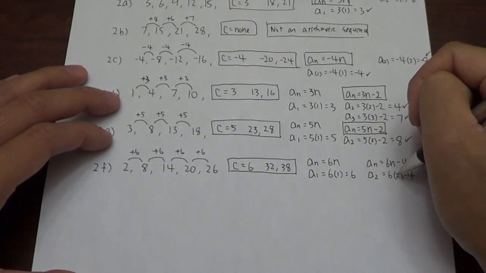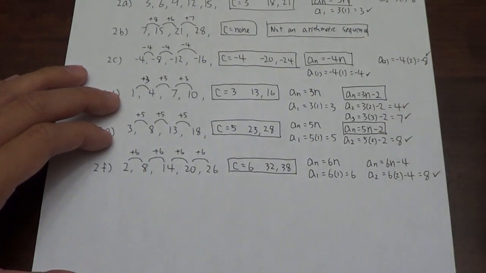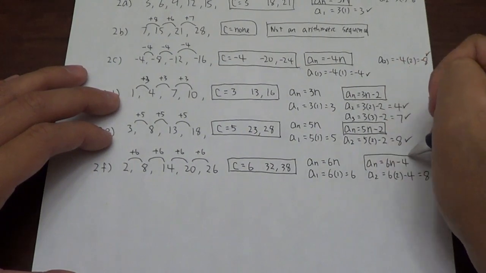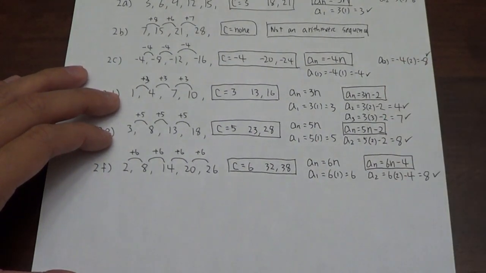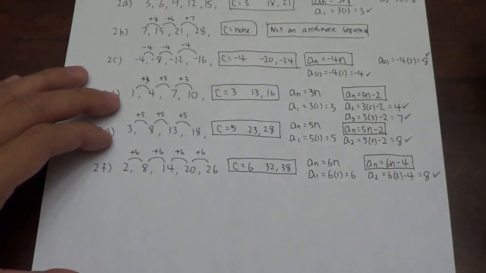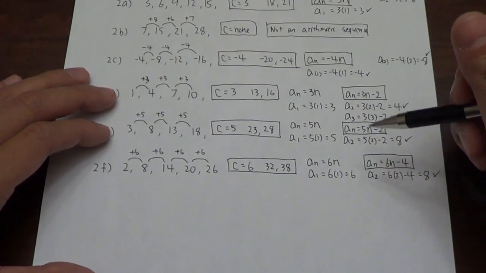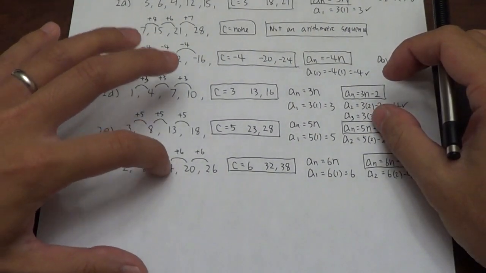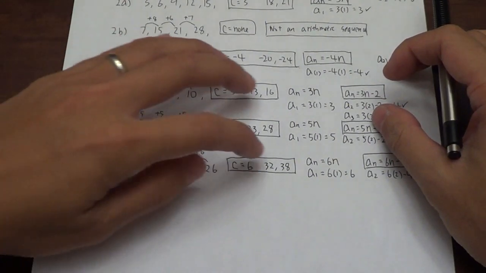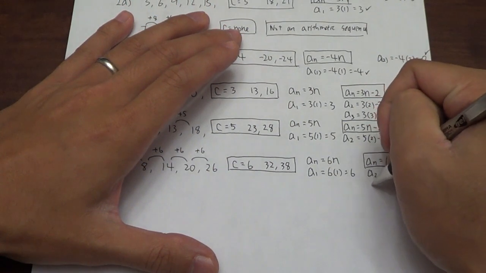Alright, 6 times 2 equals 12. 12 minus 4 equals 8. 8 checks out. That is my rule. And you don't have to plug in 2. It's just the next smallest number, so it would be easiest to calculate with. But you can plug in 3, 4, or 5 because we know what the third, fourth, and fifth term is, or really the sixth and seventh term. So if you want to, you can plug in.